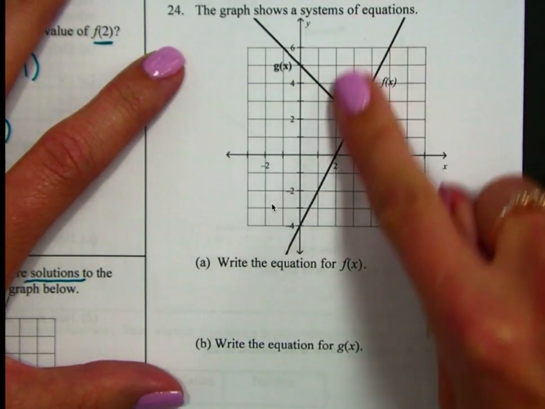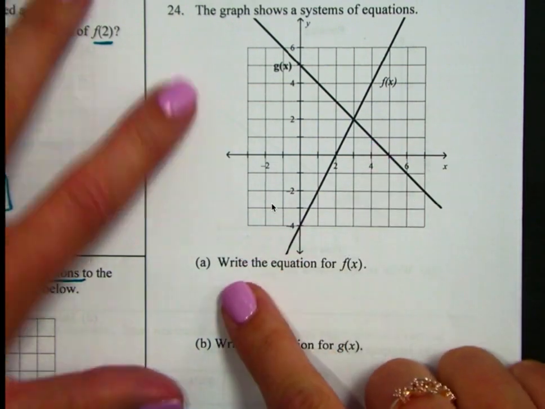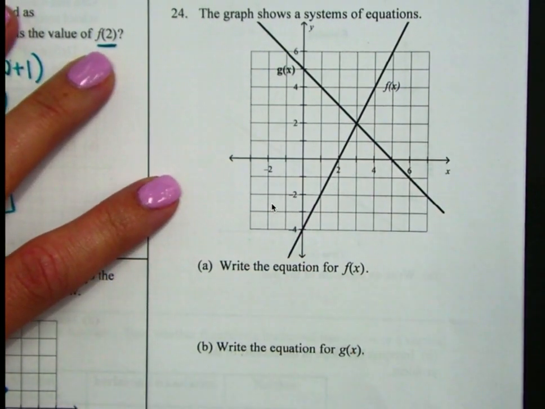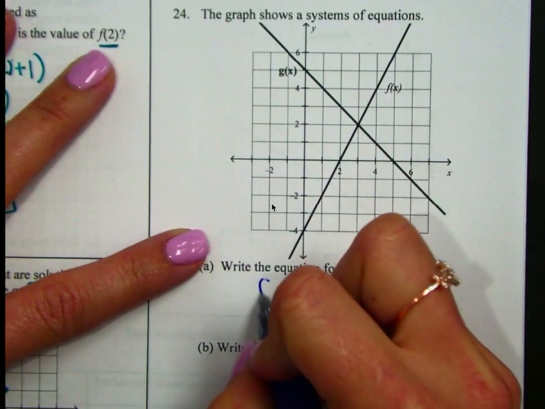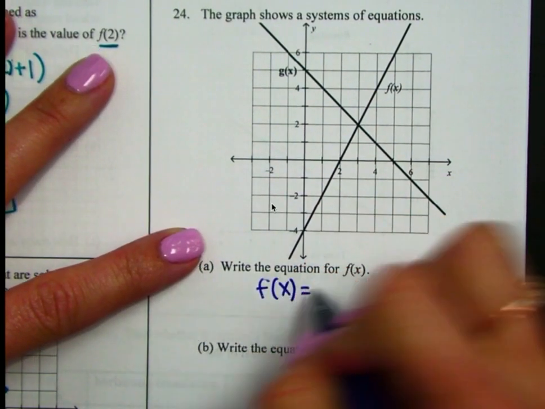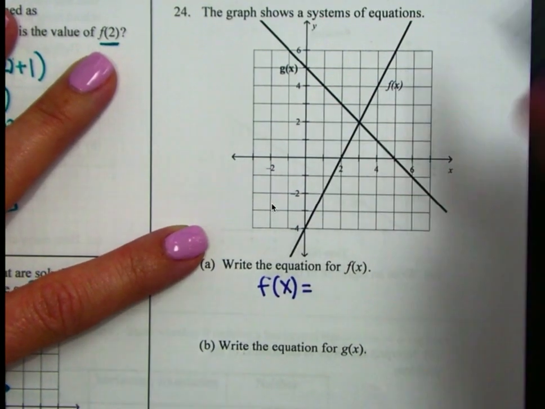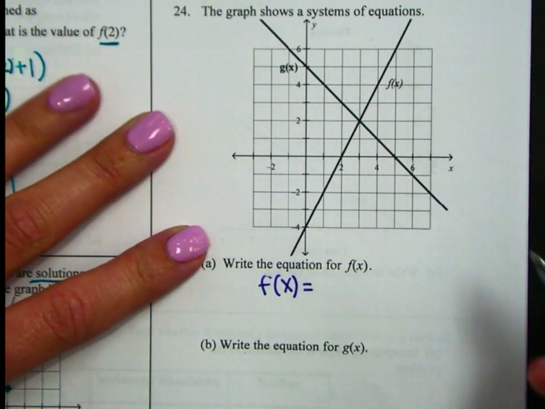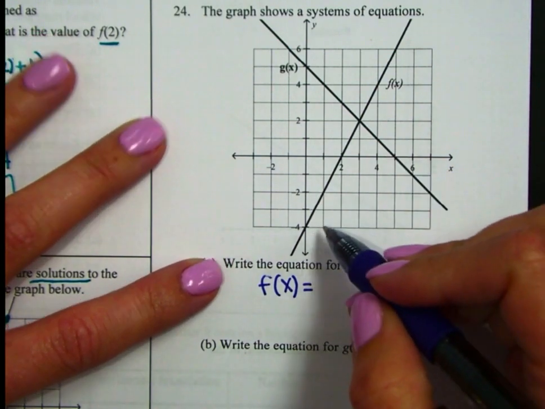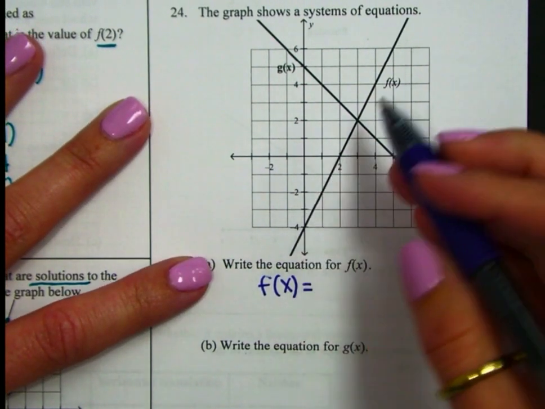We're going to look at the graph of these systems, and for part A, we're going to write the equation of f of x. So f of x is equal to, we know that f of x is a line, so our equation will be in the form of mx plus b. So we need to find b, and we need to find the slope.